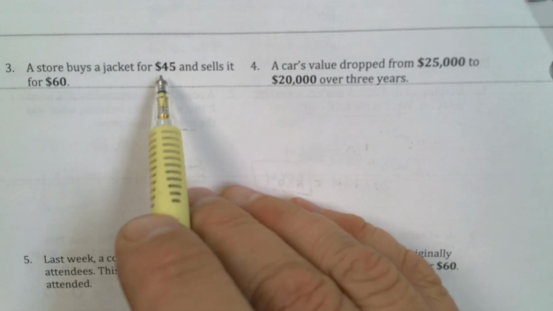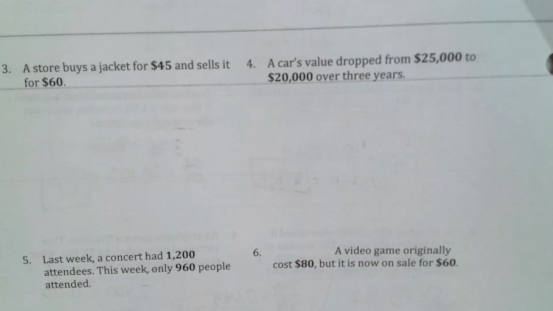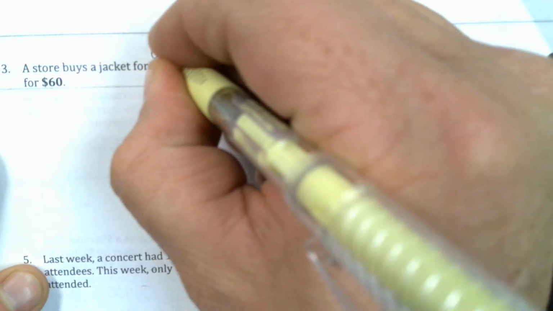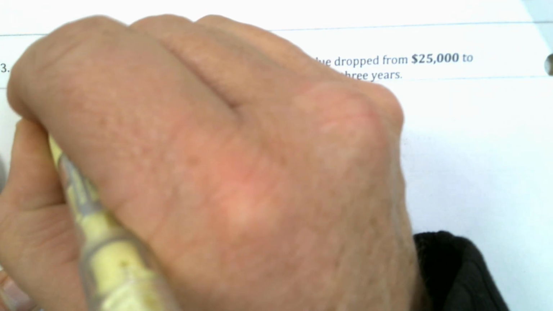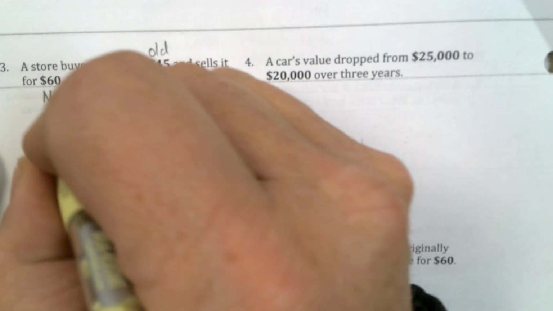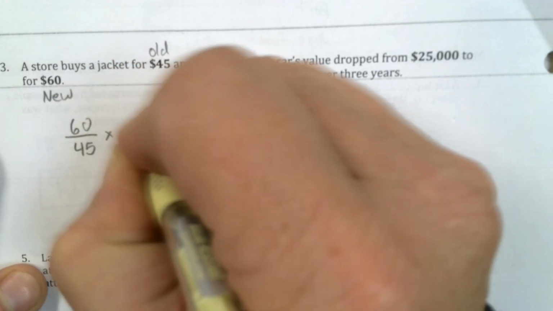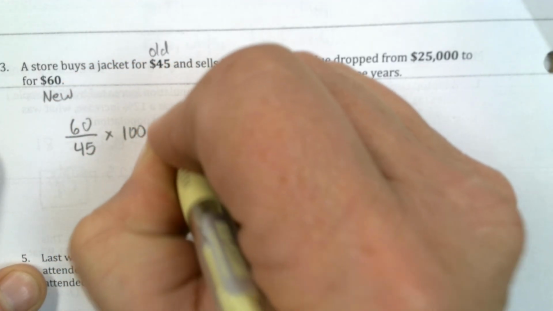So the store buys a jacket for $45 and sells it for $60. So which one's the new price, which one's the old? Well, this is the old price. This is what they bought it for. This is the new price. That's what they sold it for. So this is going to be 60 over 45 times 100 minus 100.